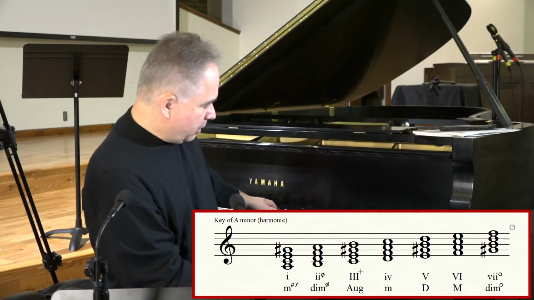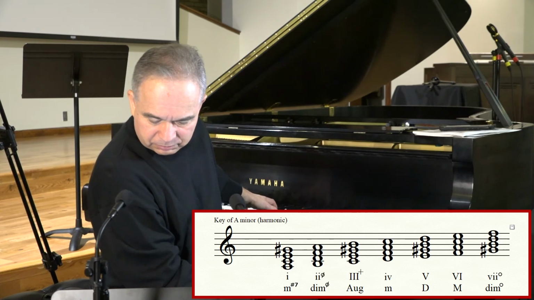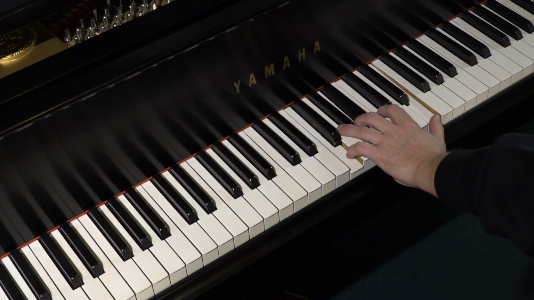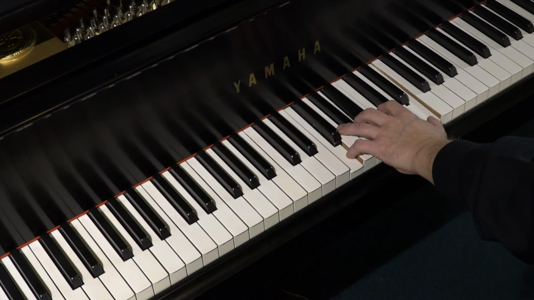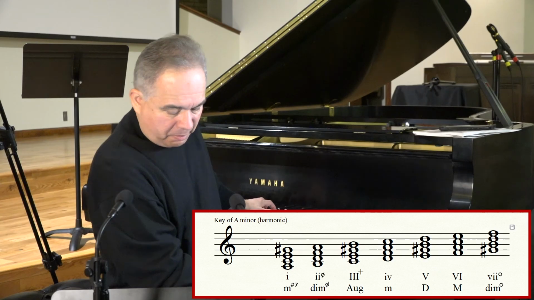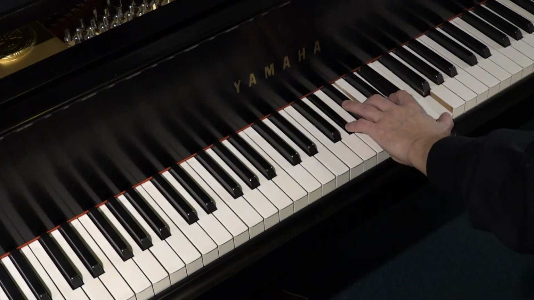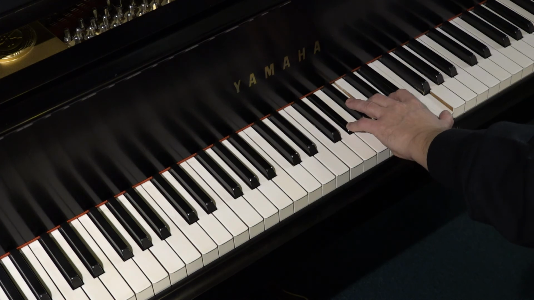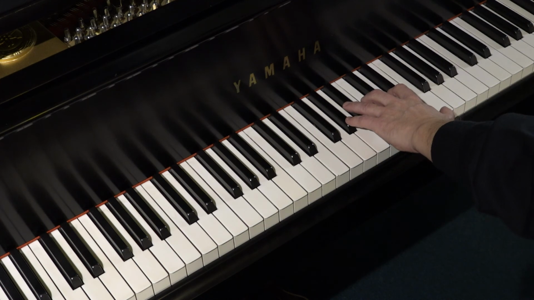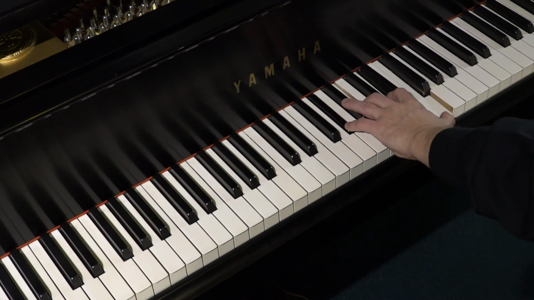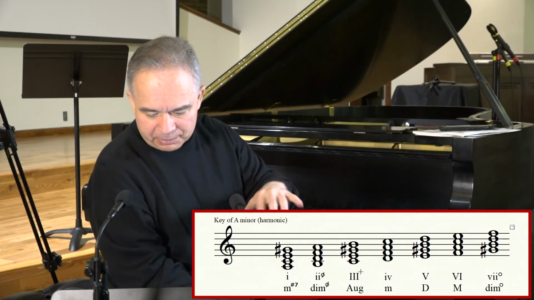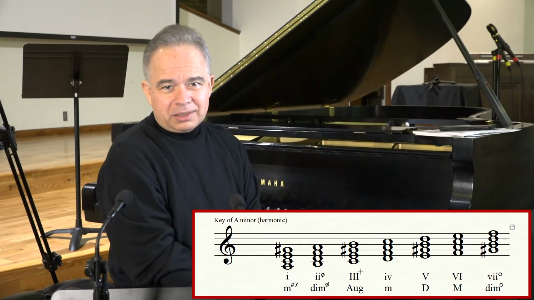Moving on to the sixth degree, that's our major seventh chord. We saw that in the natural form as well. But now look at this: G sharp, B, D, F on the seventh degree. We haven't seen this before. This is the fully diminished seventh chord: a diminished triad on the bottom with the diminished seventh. Fully diminished because both elements, the triad and the seventh, are diminished.